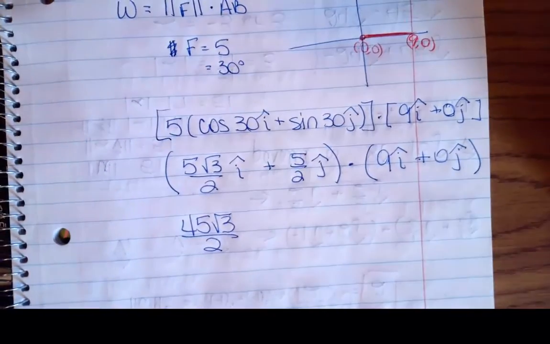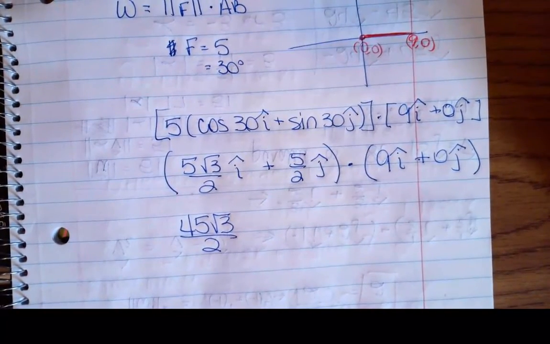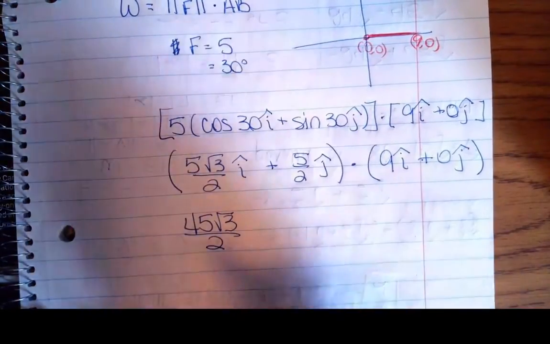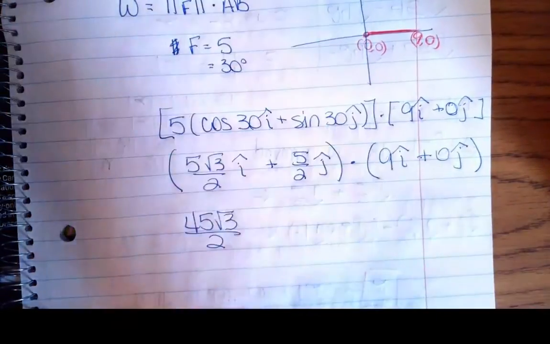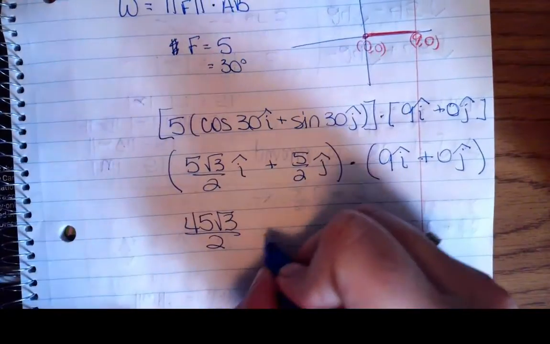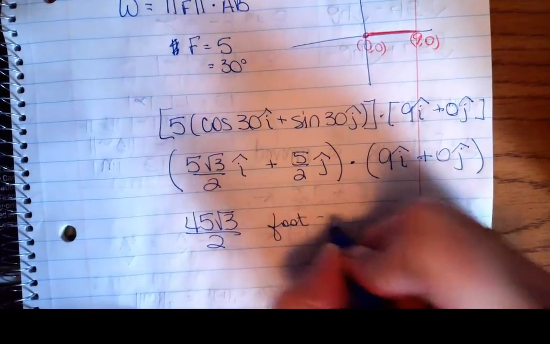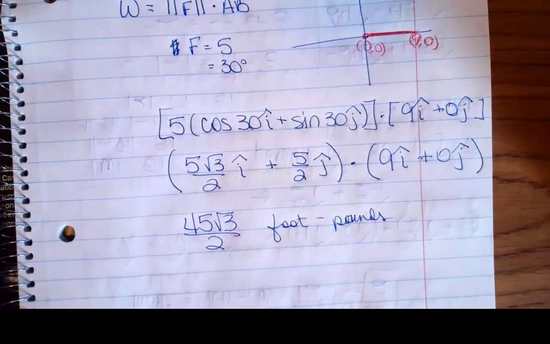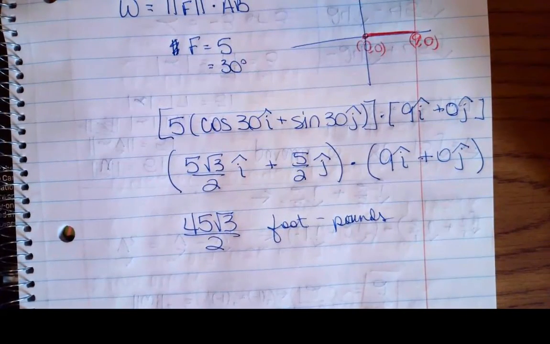And remember, a dot product is an answer. It's a number, it's not a vector. So drop your components, your horizontal component, your vertical component, and then 5 halves times 0. So I end up with this, which is how much work is done, in foot-pounds. Can you tell I've never had physics? All right, so let's do another one.